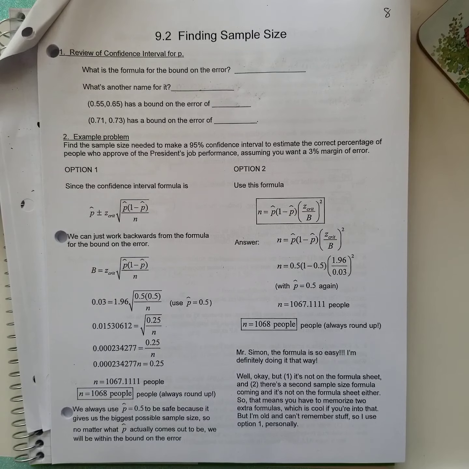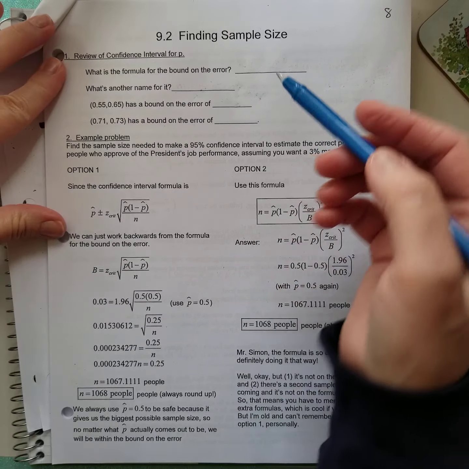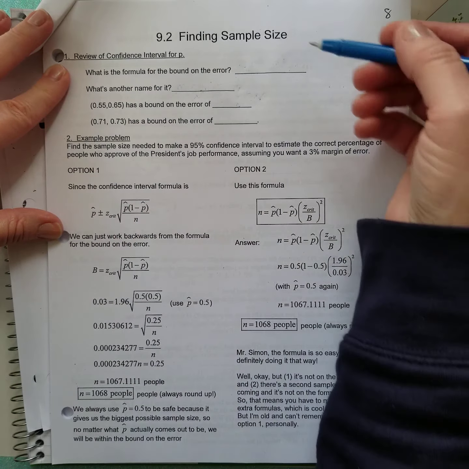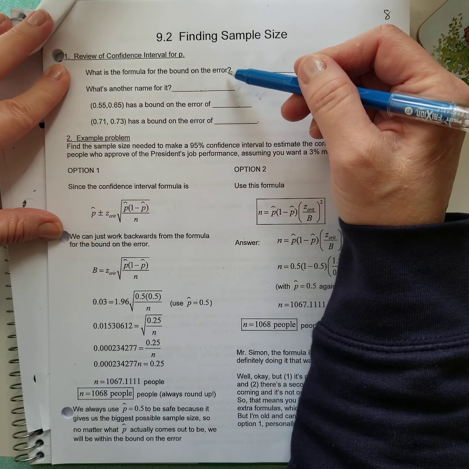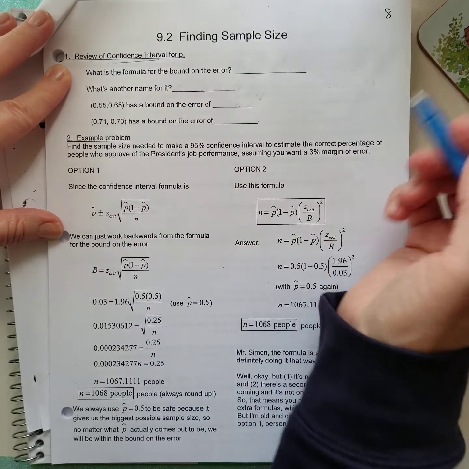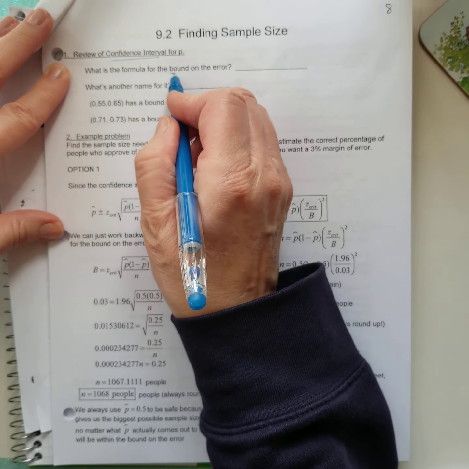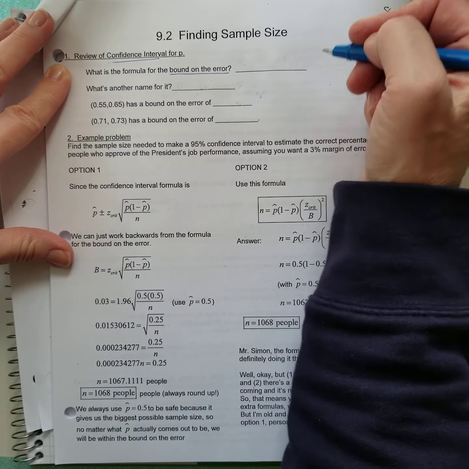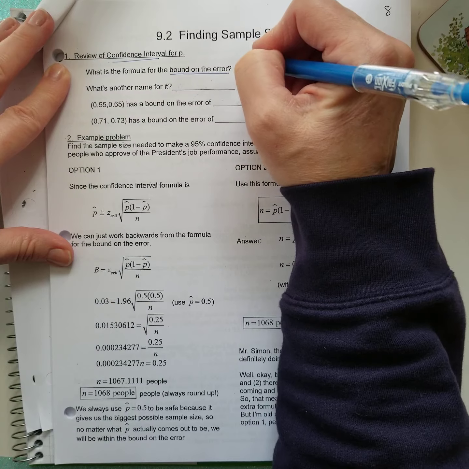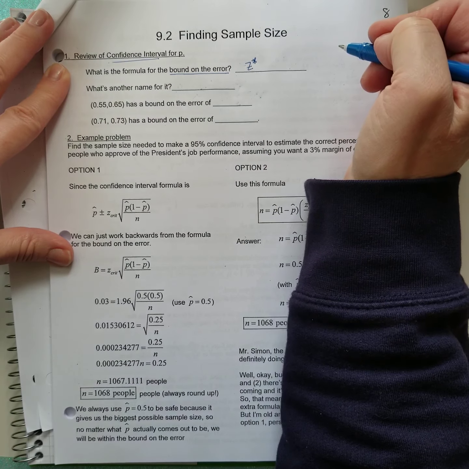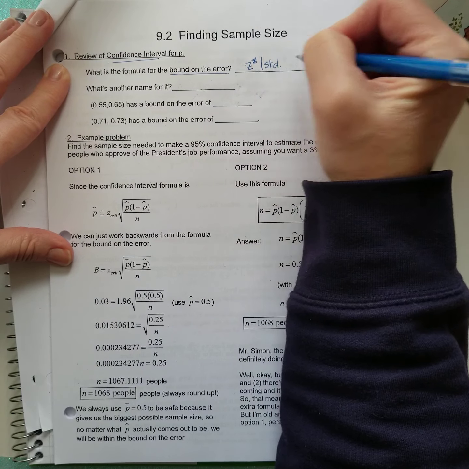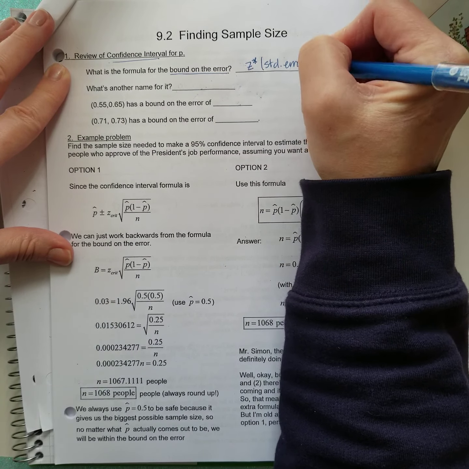All right, for this video, we're going to be using our knowledge about confidence intervals to help find sample size. This is just a review of the confidence interval for P. When we talk about the bound on the error, we're talking about the margin of error formula. The margin of error, or the bound, is this part of the formula for the confidence interval. It's your critical Z times the standard error of your estimate.